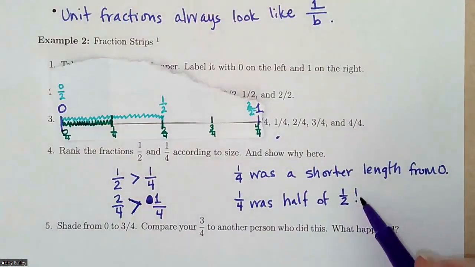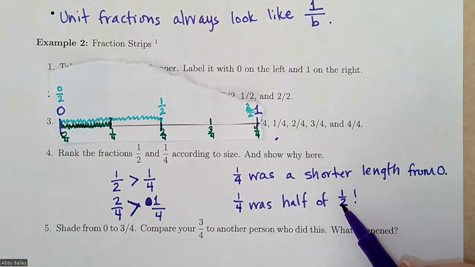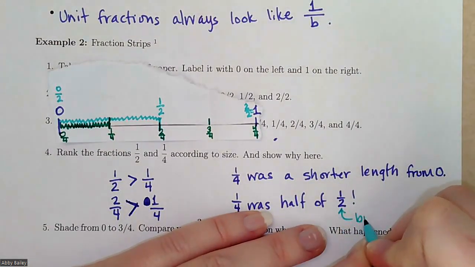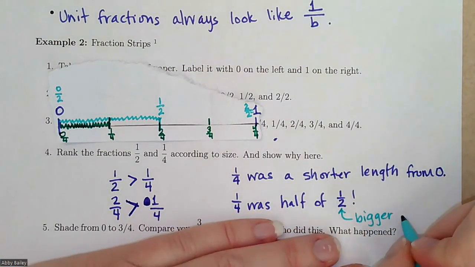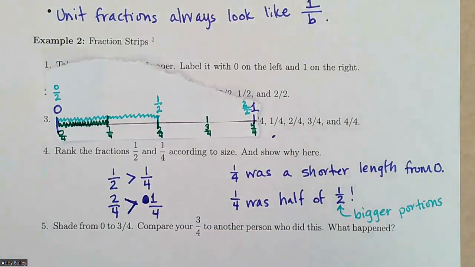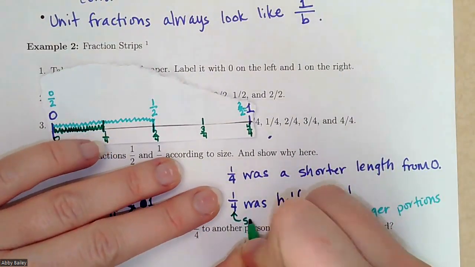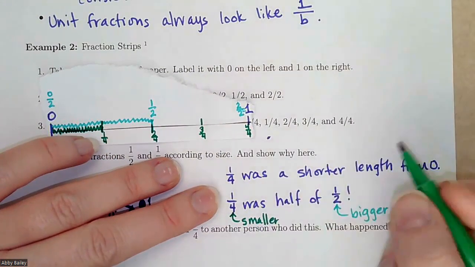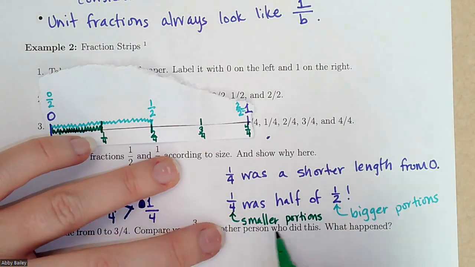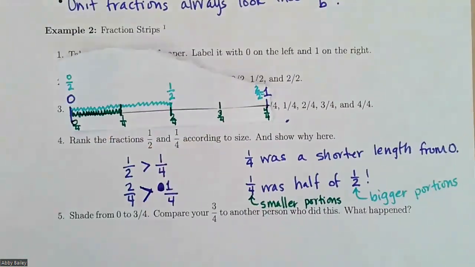So if you're going to split it into 2 equal portions instead of 4 equal portions, each portion is bigger. So I'm going to actually write that. Yeah, when we split it into halves, each length was bigger. So bigger portions. And when we had quarters, smaller portions. So the more you portion it up, the smaller each portion becomes. That makes sense.